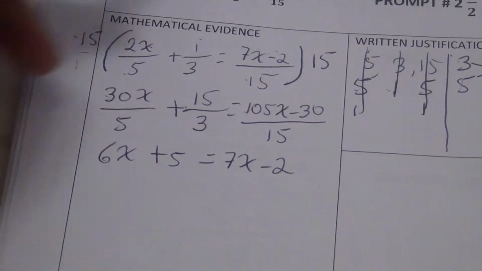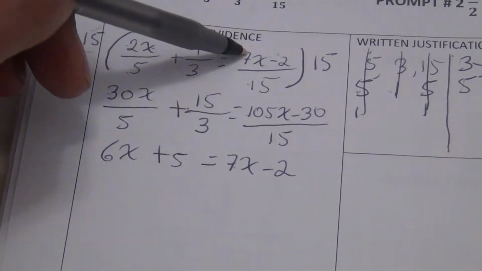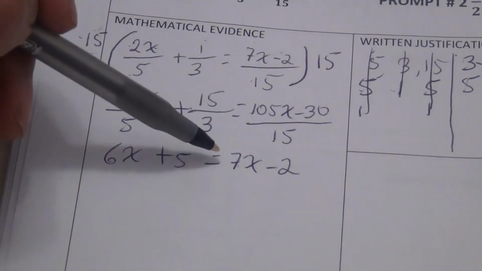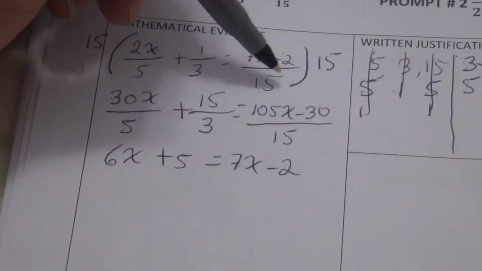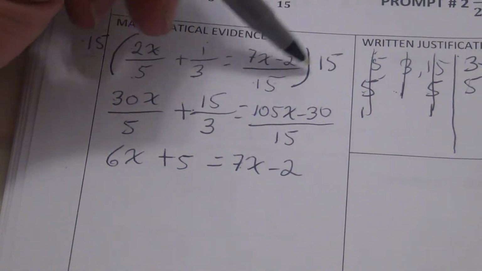Okay, what do you notice? When I simplify this, I ended up with this one. Why? Remember what I said? When you multiply and divide by the same number, they cancel out.